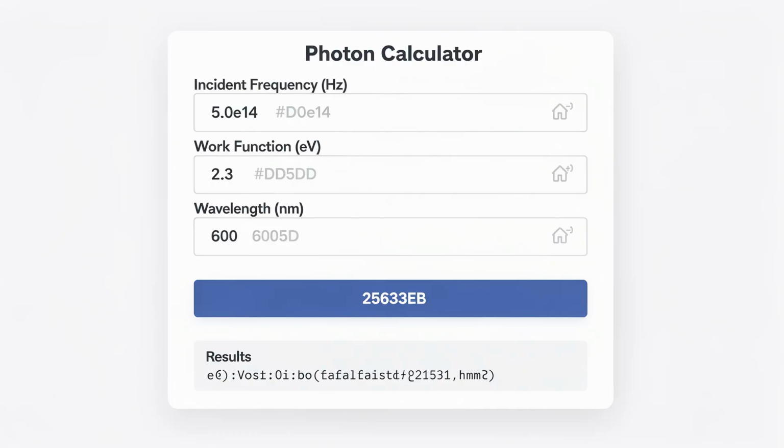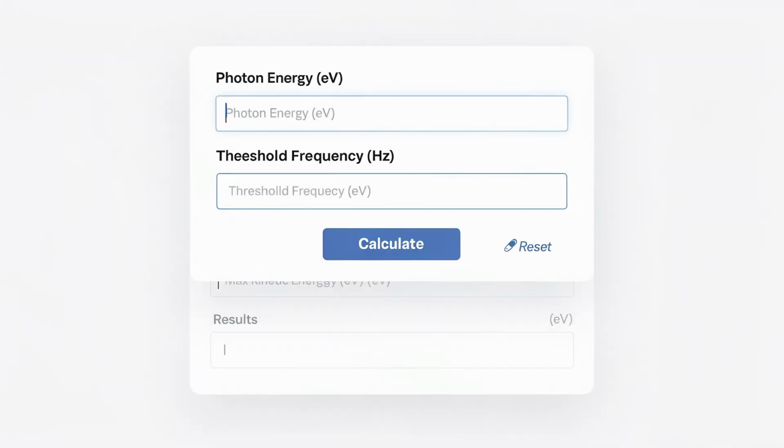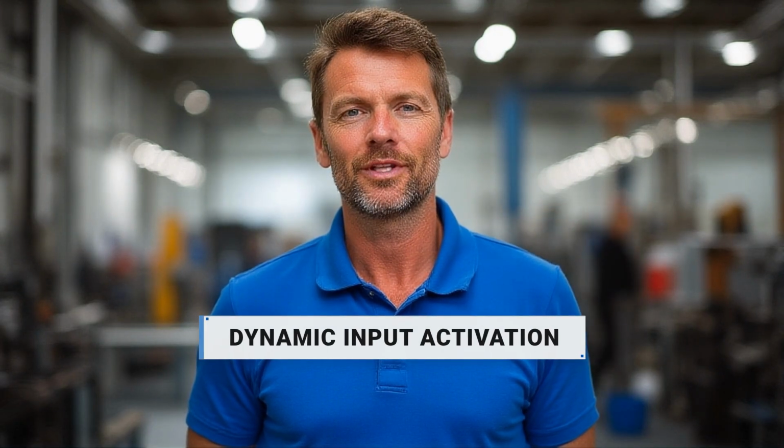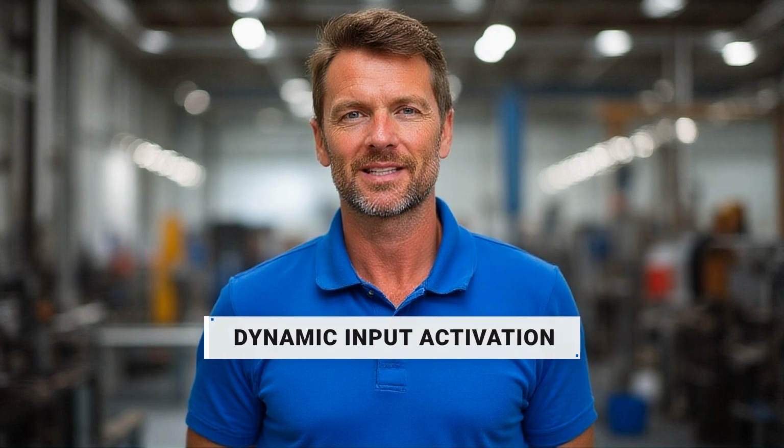The input fields include incident frequency in hertz, work function in electron volts, wavelength in nanometers, photon energy in electron volts, threshold frequency in hertz, and max kinetic energy in electron volts. Not all fields are needed for every calculation. The calculator activates only the relevant inputs based on your selected mode.